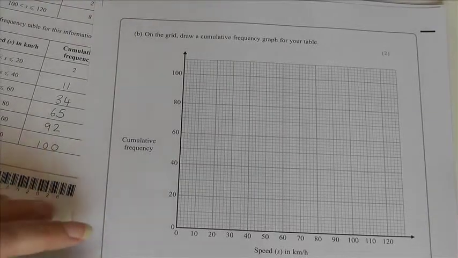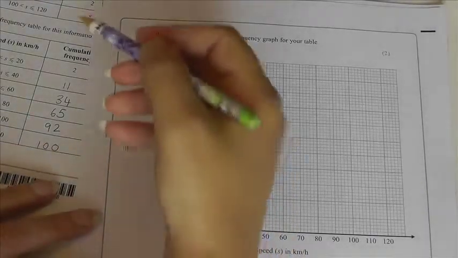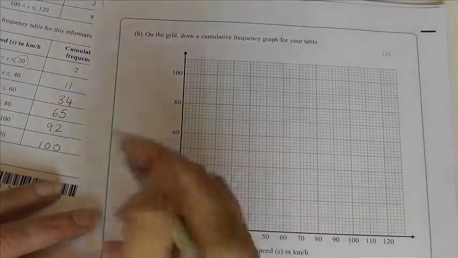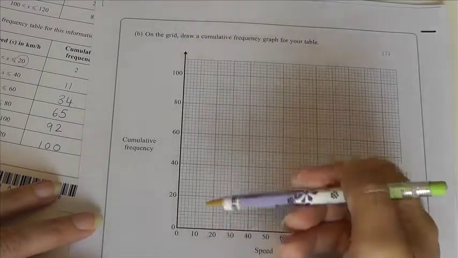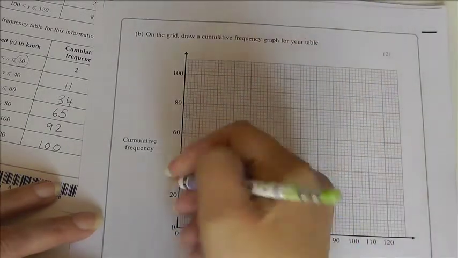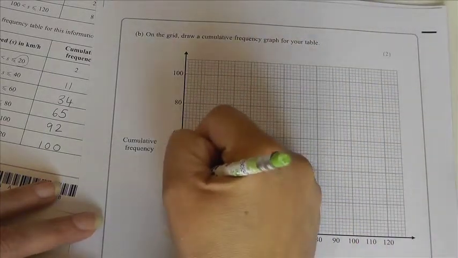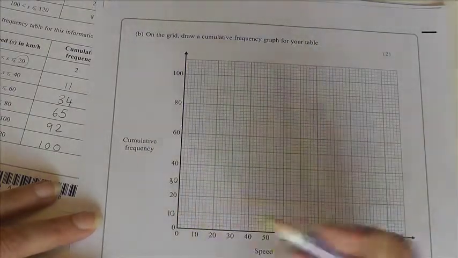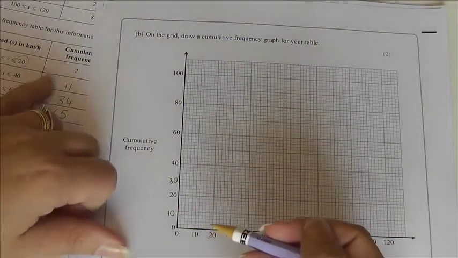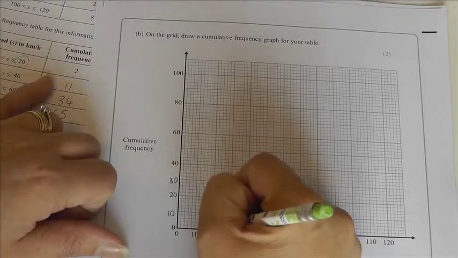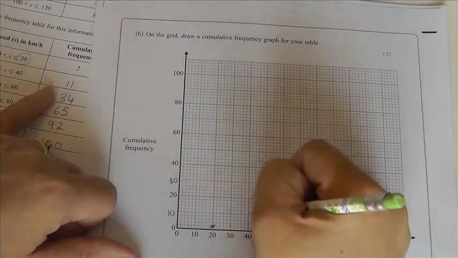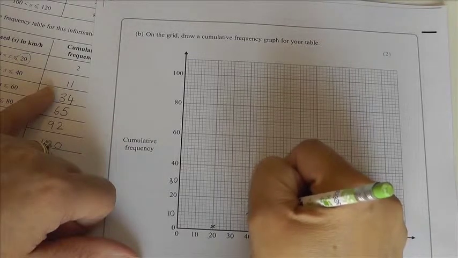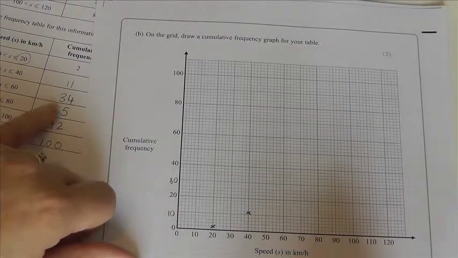Then you're asked to draw your cumulative frequency diagram. Remember that you plot at the top of the class interval, so my first point is going to be at 20 and then going up to 2. Check your scale. Again, this is going up. You get 5 squares for 10, so each one is worth 2. So for this one at 20, I'm just going to be 1 square up. Then for 11 at 40, I'm going to go just above the 10 line.